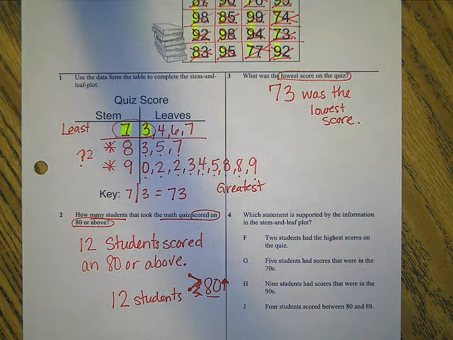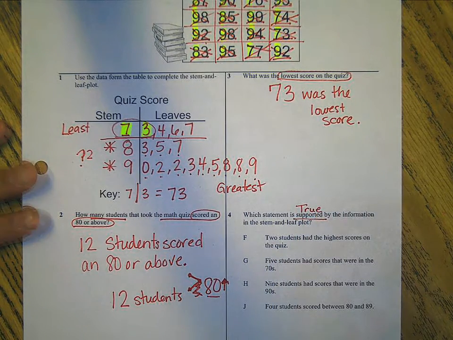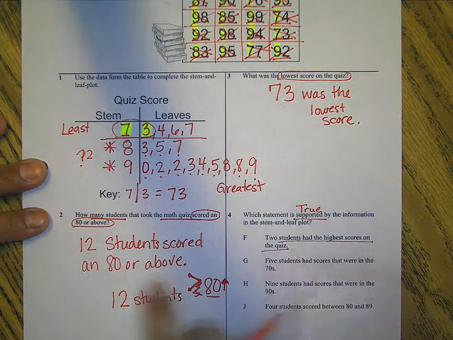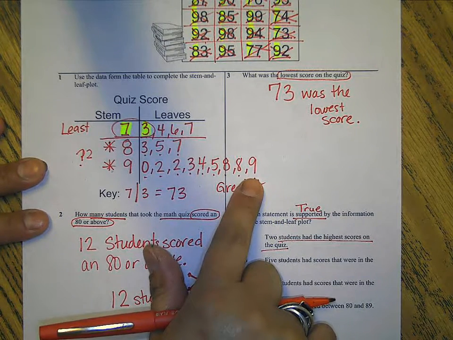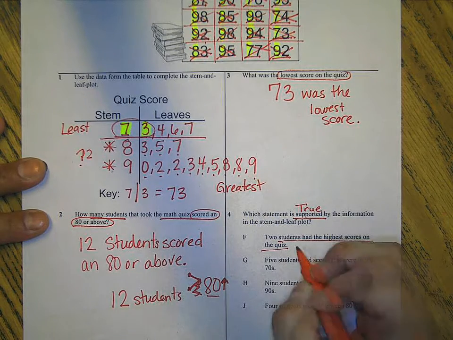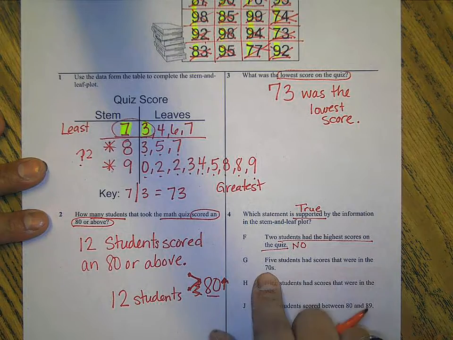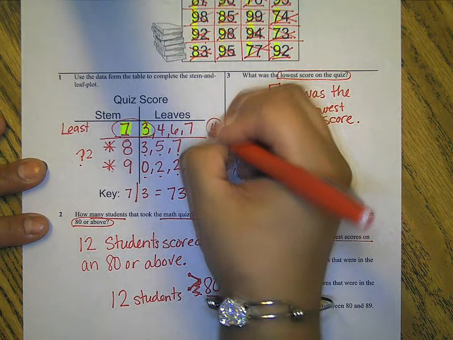Okay, and number 4. Which statement is supported by the information in the stem and leaf plot? What does it mean by supported? In other words, which statement is true? 2 students had the highest scores on the quiz. That means I would have 2 students who had the same score. Yes or no? No. 5 students had scores that were in the 70s. No, here's the 70s, and there's how many of them? 4 of them.